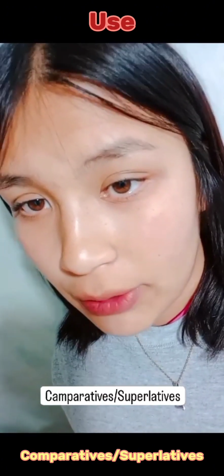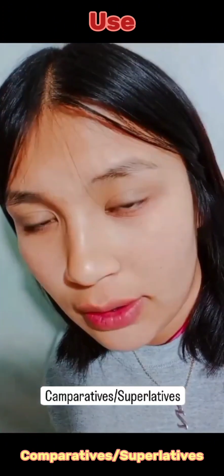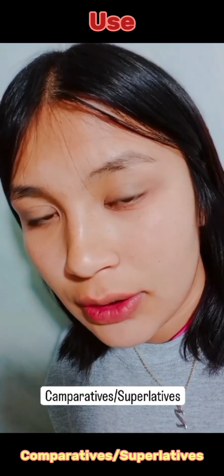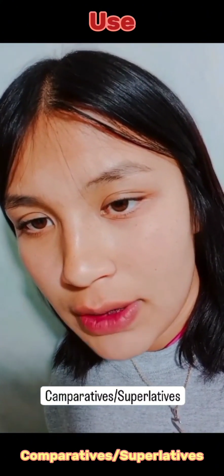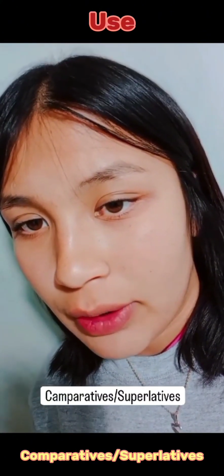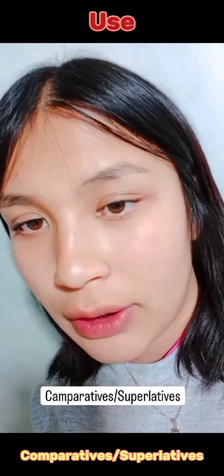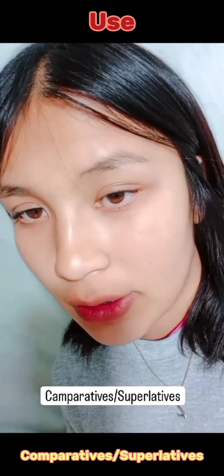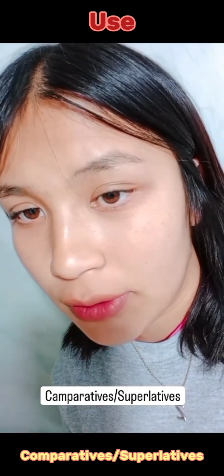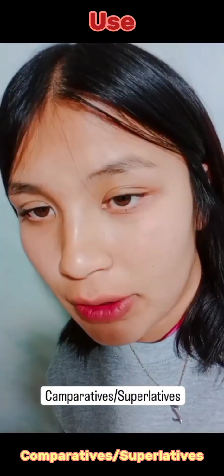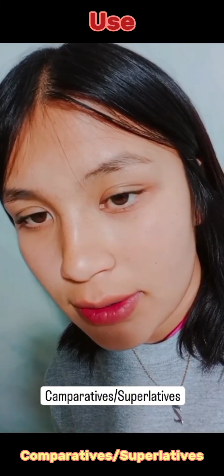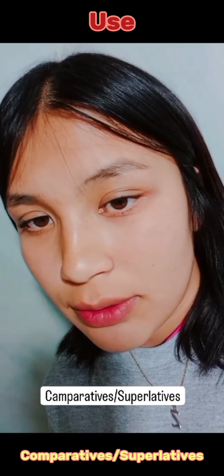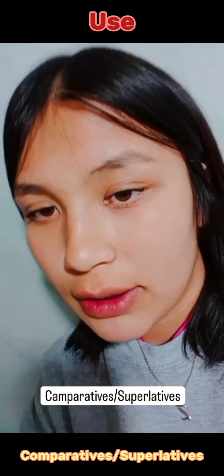Superlative of superiority: it is formed by adding "est" to the adjective or using "the most" before an adjective. Superlative of inferiority: "the least" is used before the adjective to indicate the lowest quantity or quality. Superlative of equality: "as adjective as" is used to indicate maximum equality.